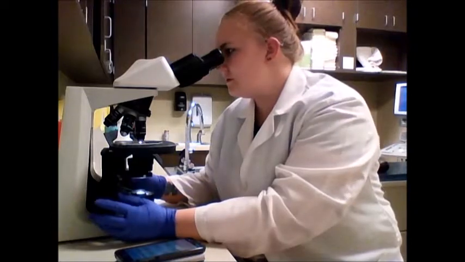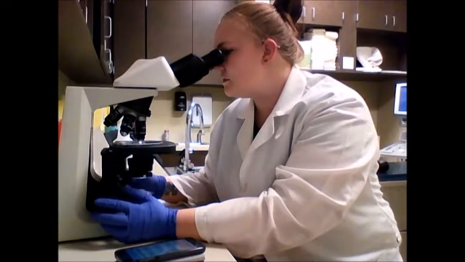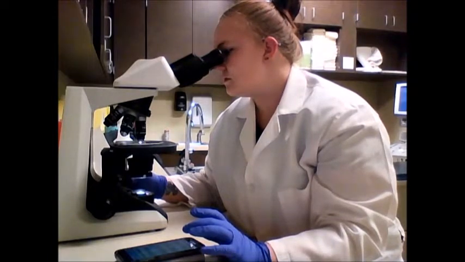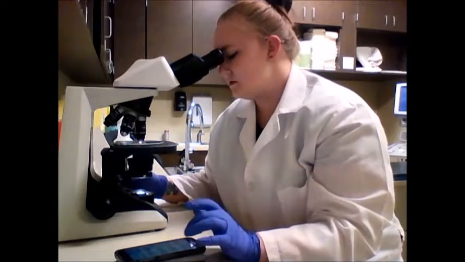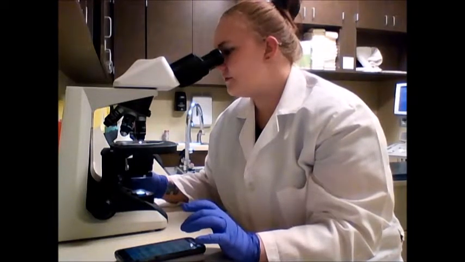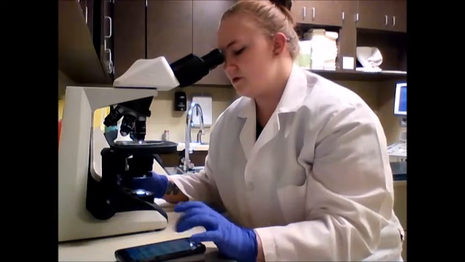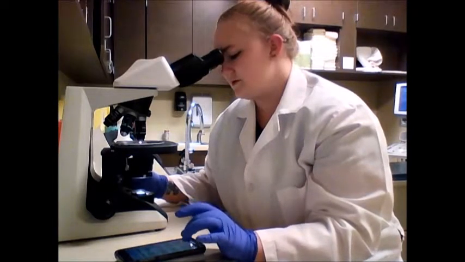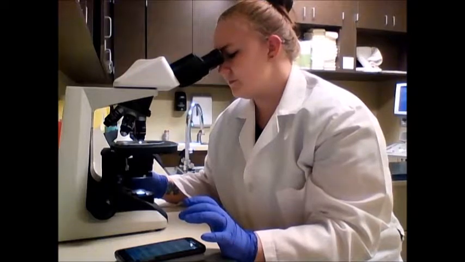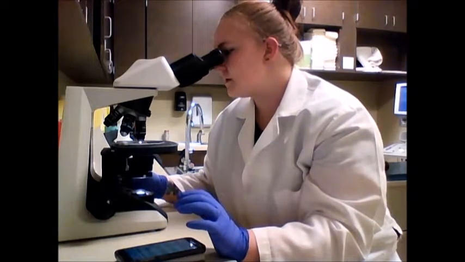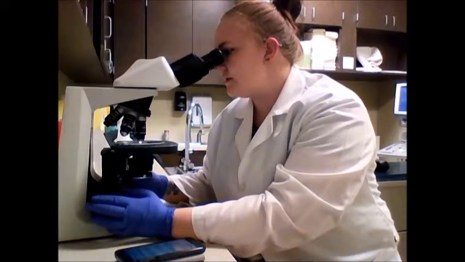Neutrophil, neutrophil, lymphocyte, neutrophil, neutrophil, neutrophil, lymphocyte, neutrophil, so far still no nucleated red blood cells.